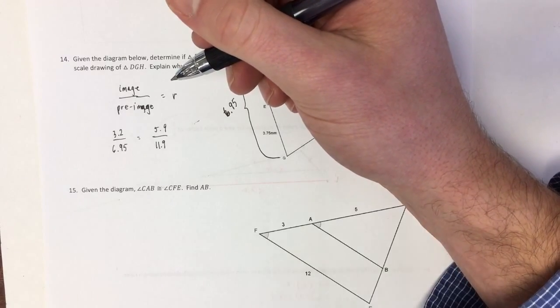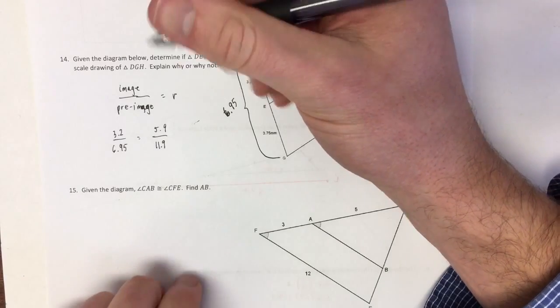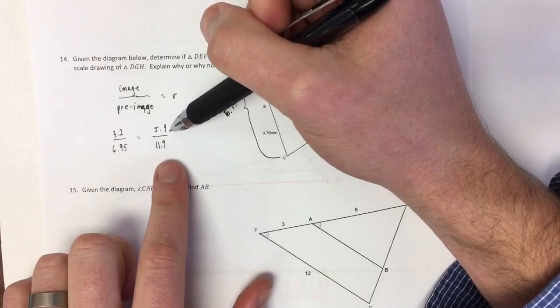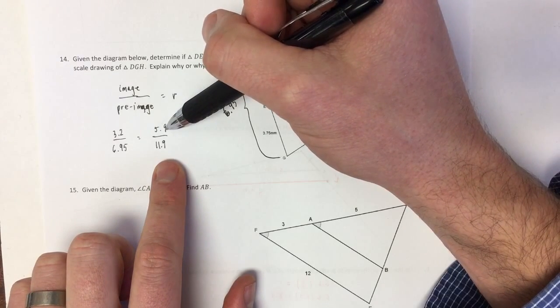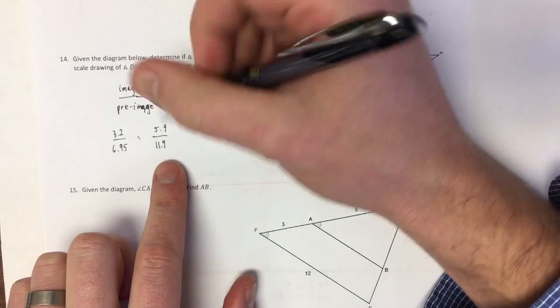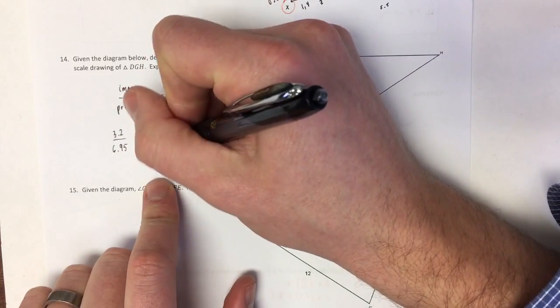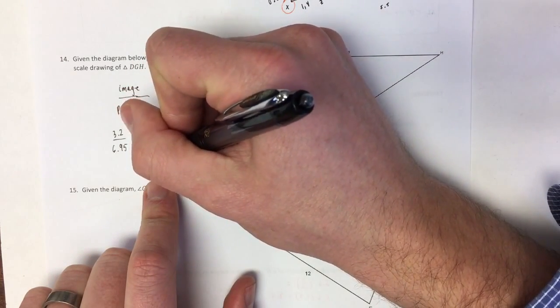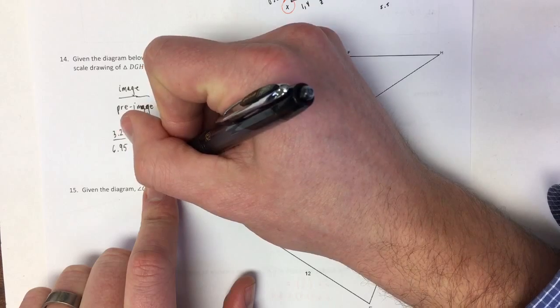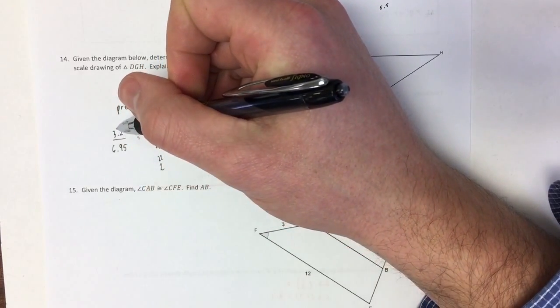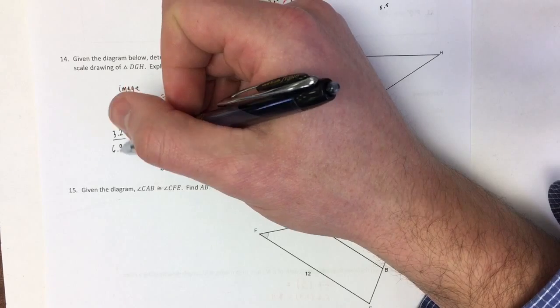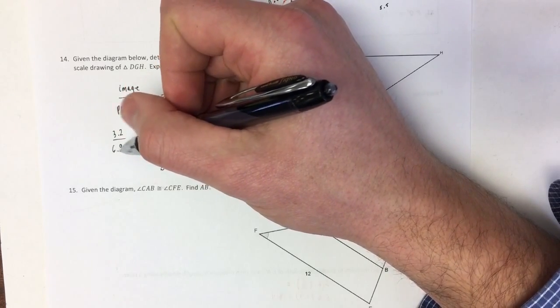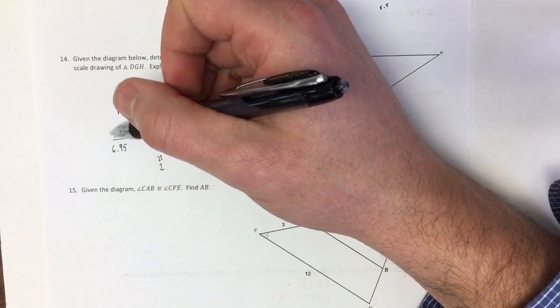Okay, so you can get out your calculator, or in truth, you could do a little bit of estimation. 5.9 is really close to 6, and 11.9 is really close to 12, so this should be approximately 2. If I do 2 times 3.2, I should get 6.4, and 6.4 is not the same as 6.95.